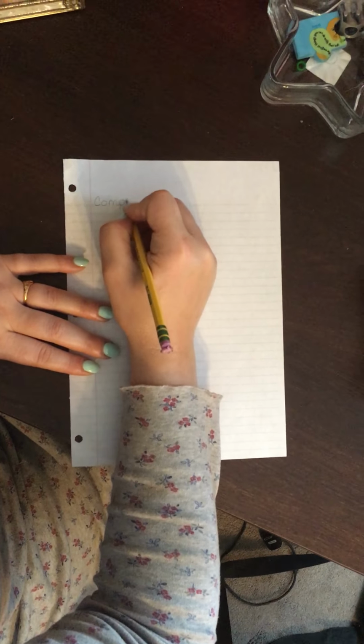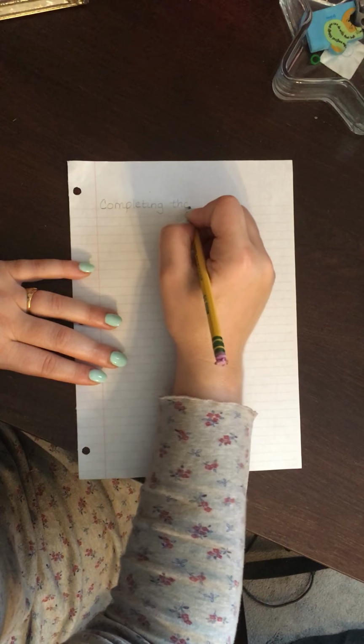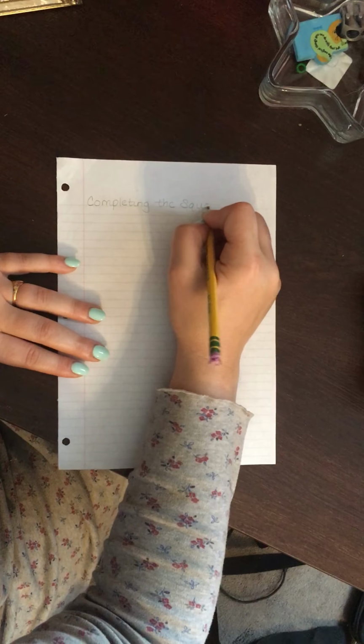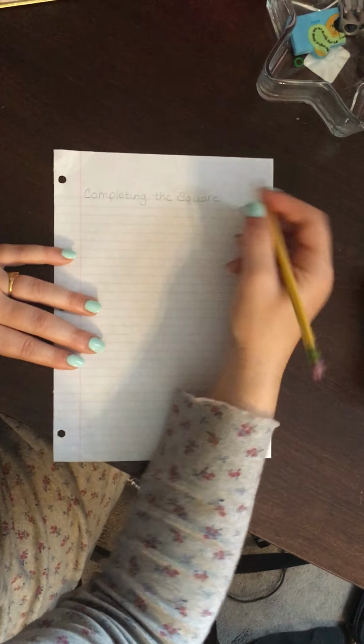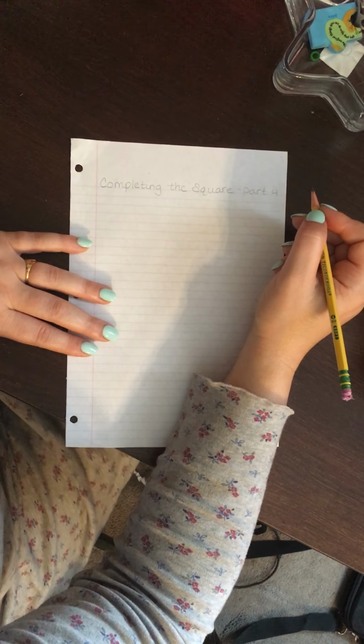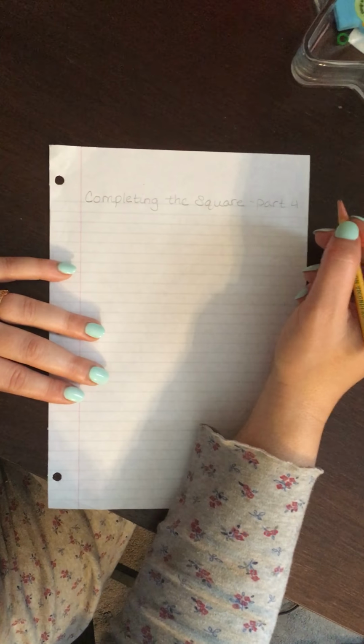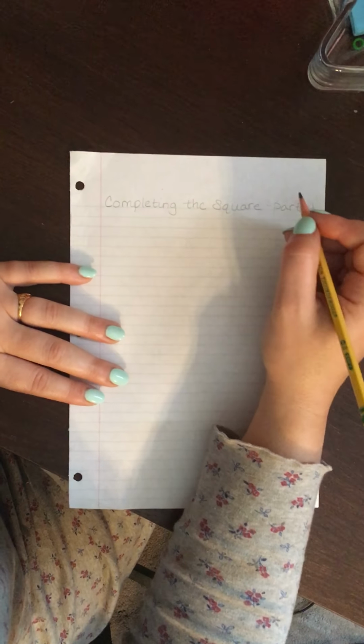All right, you guys, so I am back and I am going to be discussing your homework, which is completing the square, which is due tonight. But I want to explain that I'm getting a lot of texts about, well, why do I have to use completing the square?